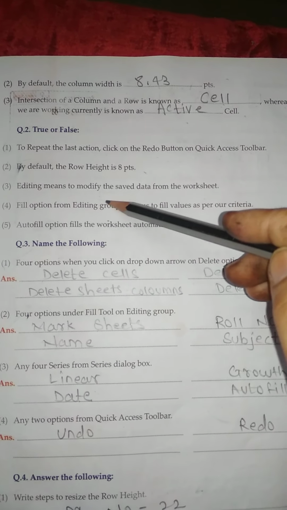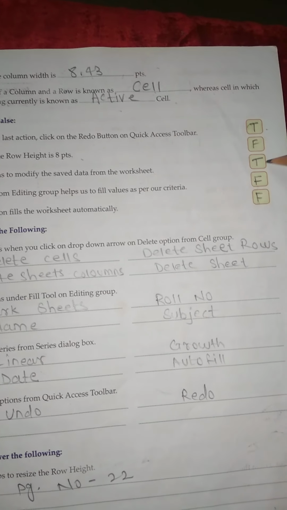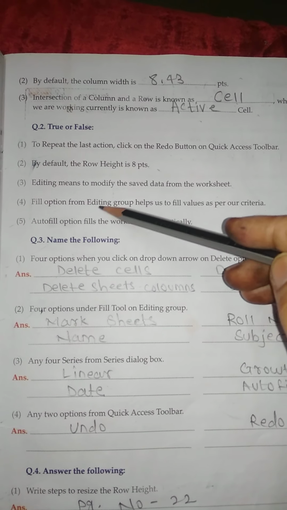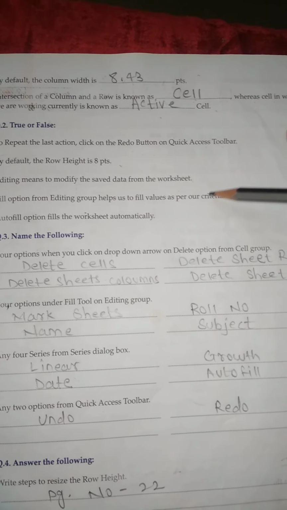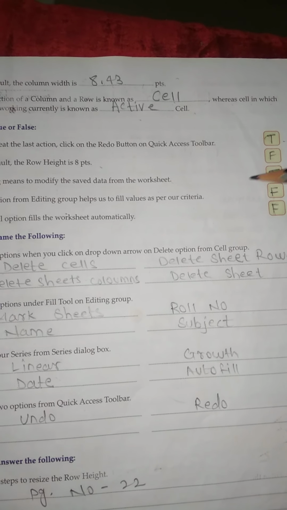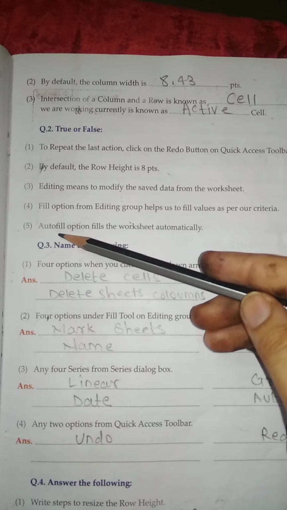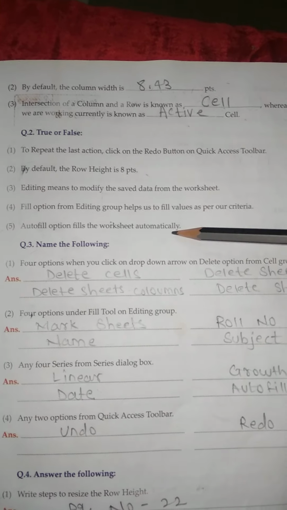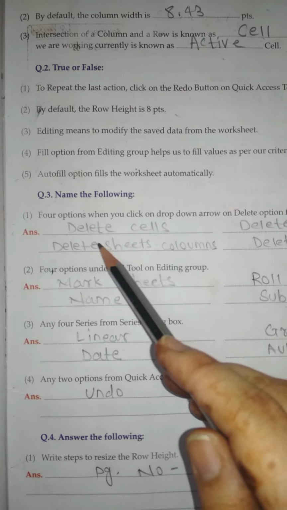Number 3. Editing means to modify the saved data from the worksheet. True. Number 4. Fill option from editing group helps us to fill values as per our criteria. False. Number 5. Autofill option fills a worksheet automatically. False. Question number 3. Name the following.